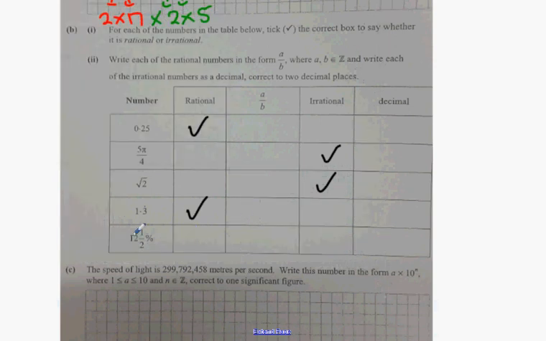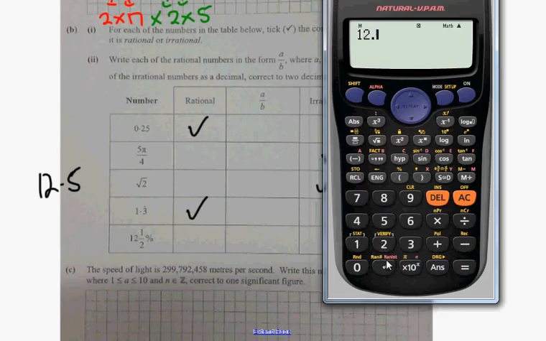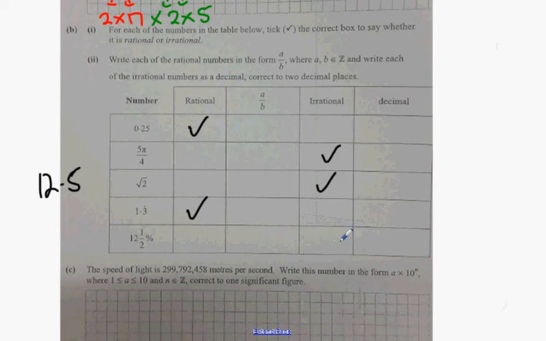this one here, 12.5%. What do you think of 12.5%? Rational or irrational? It's rational, 12.5. It's a decimal, alright, but there's no irregular pattern or anything like that. If you wrote 12.5 in your calculator, now the interesting thing about percentage, what does percentage mean? Out of 100. So it's actually 12.5 divided by 100, which is 1 over 8. So it would be a rational number.